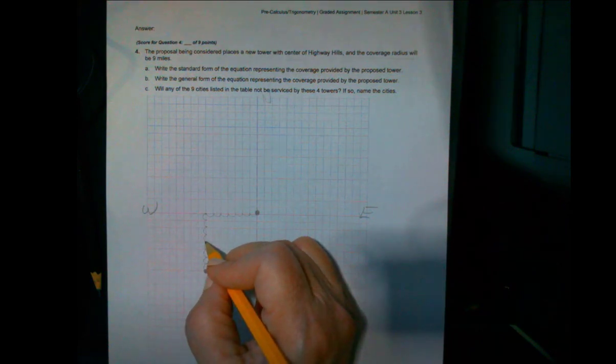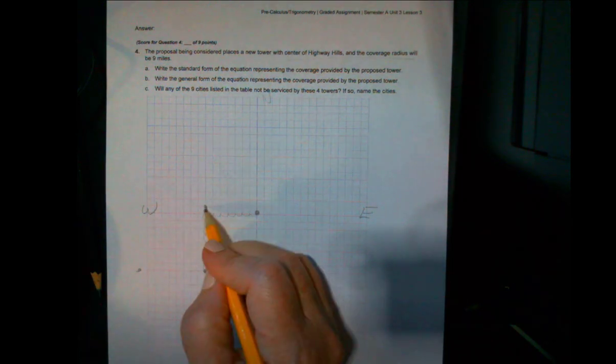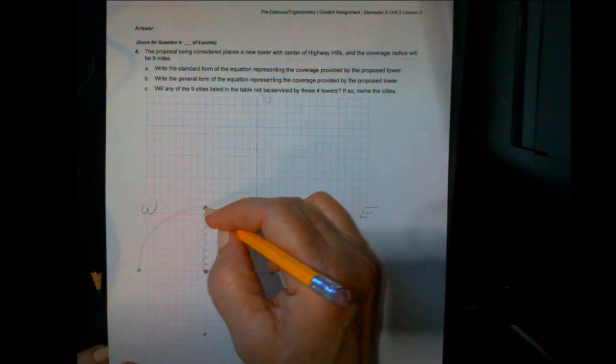About 9 in this direction, and 9 in this direction. I've got to go out a little bit. So if you sketch this out, it's going to be easy for me to grade your work. It doesn't have to be on graph paper, just something where I can see what you're doing.